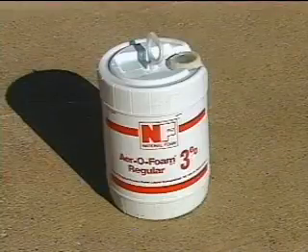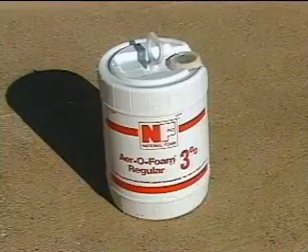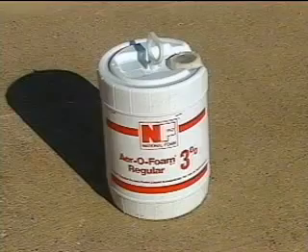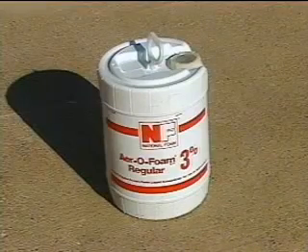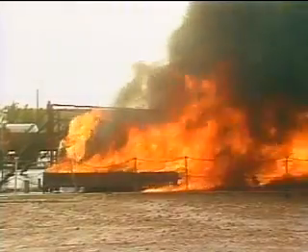Foam is an effective firefighting agent. In this program, we're going to take a look at foam, how it works, its applications, and how to handle it when fighting fires.